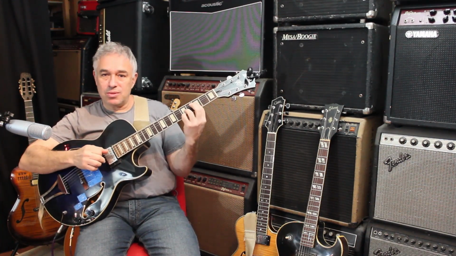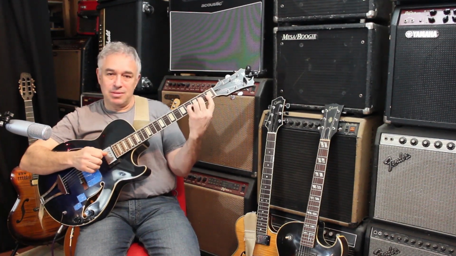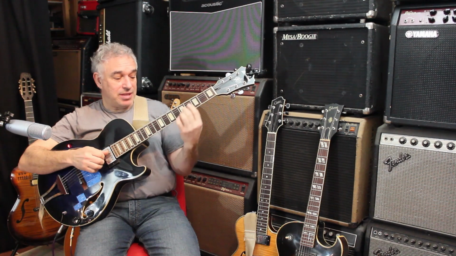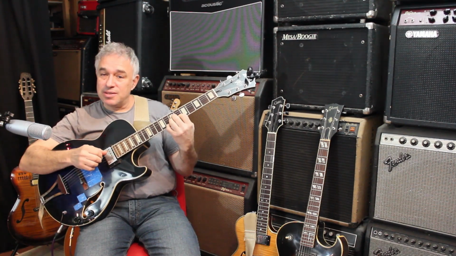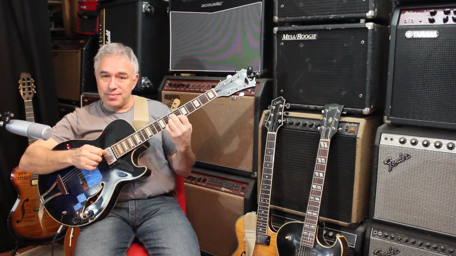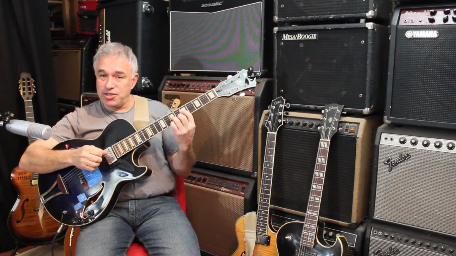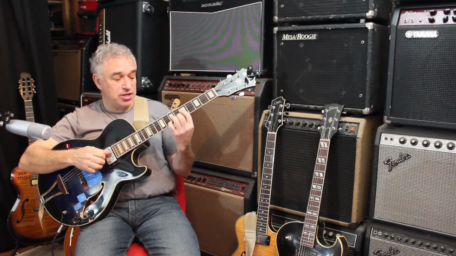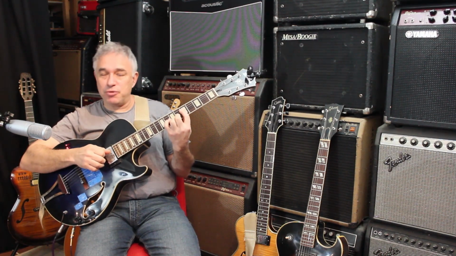So let's invert it. So now our first chord is going to be this D minor 7. Let's do this in stages. So first of all, here's the G7 straight up. Here's a G7 with the flat 13 or sharp 5.